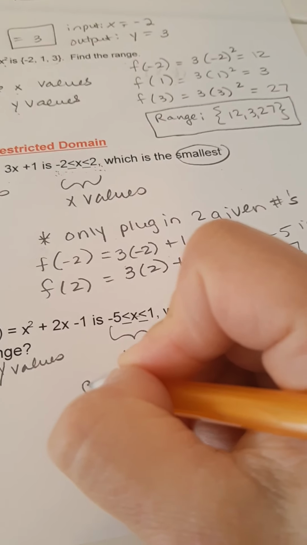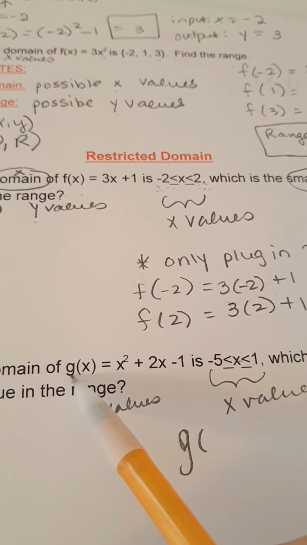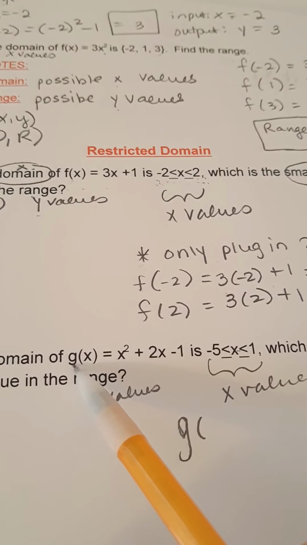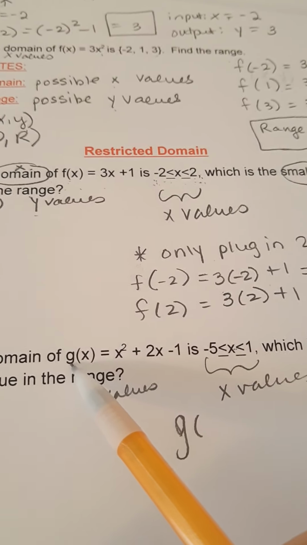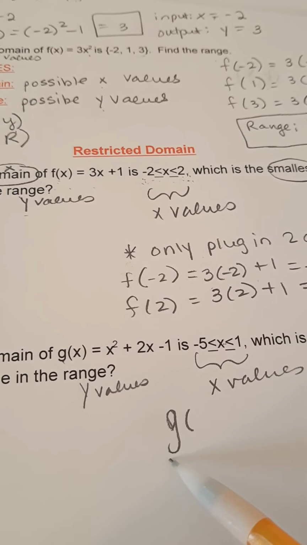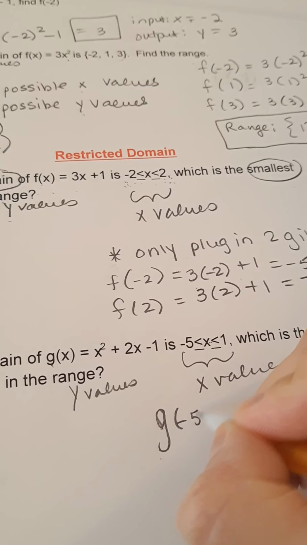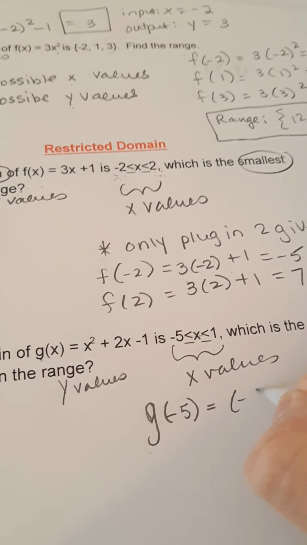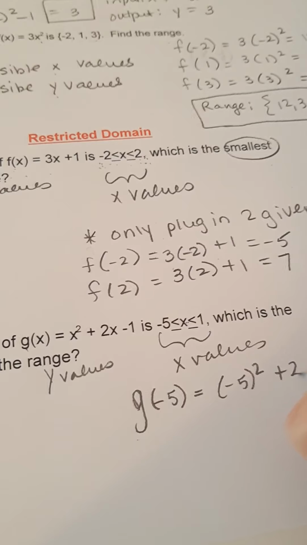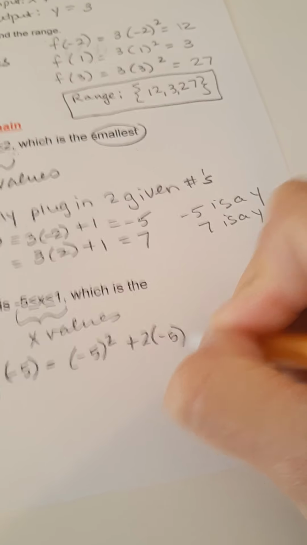So instead of g of x, remember I said they can use any letter from the alphabet. So they're using g. So g of -5 equals -5 squared plus 2 times -5 minus 1.